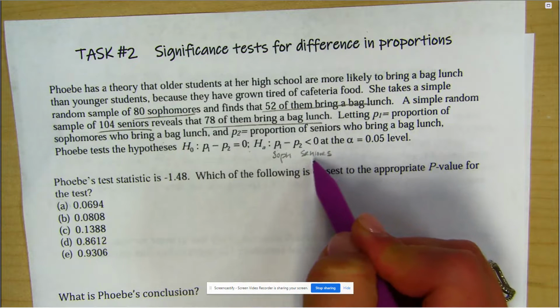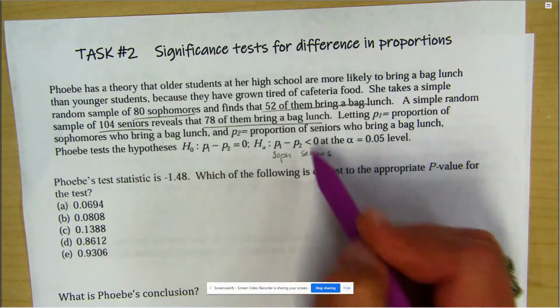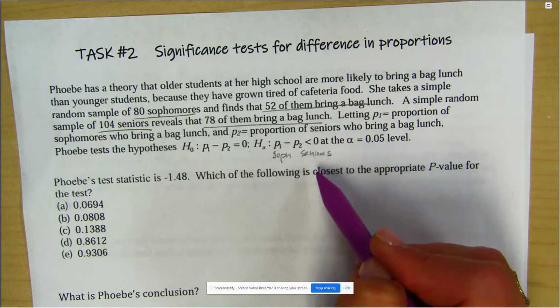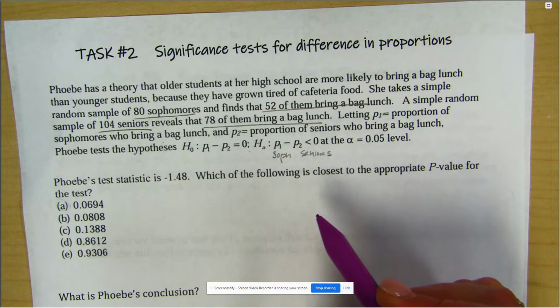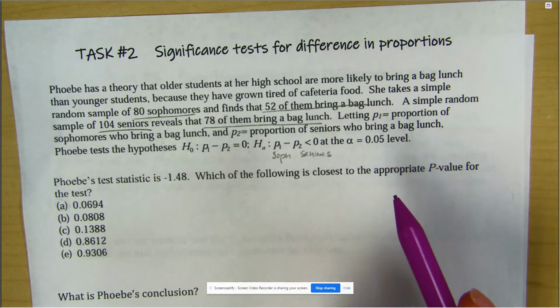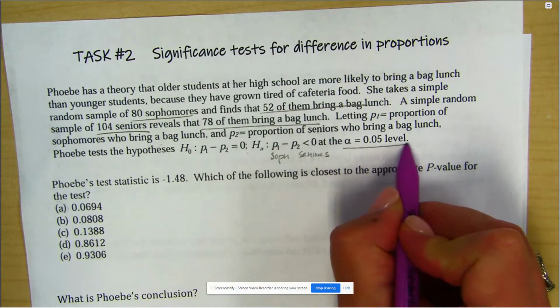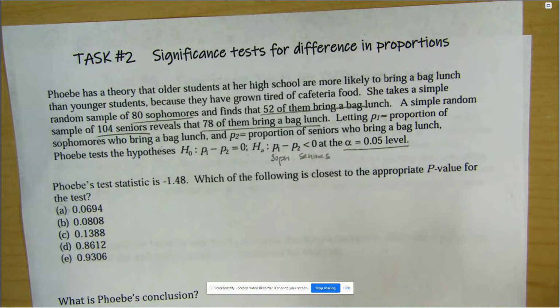Okay, we're going to test. We know her sample is a higher percentage, but we want to know, is it significant enough to be convincing evidence that this is actually the case for the whole population? All right, we're going to use a significance level of 0.05.